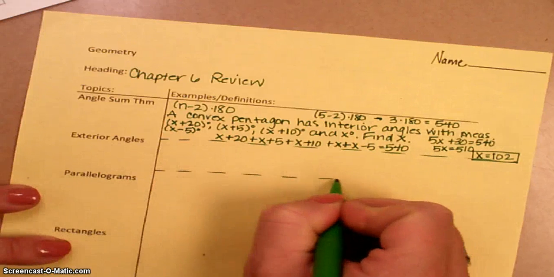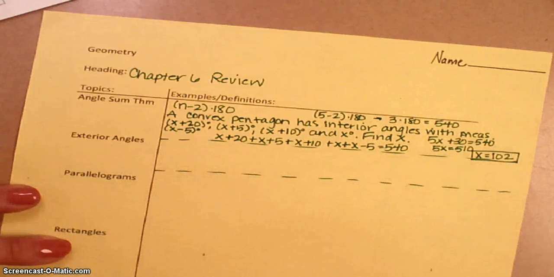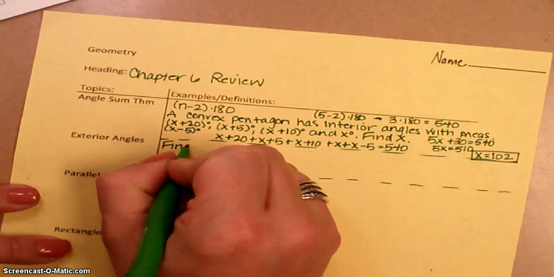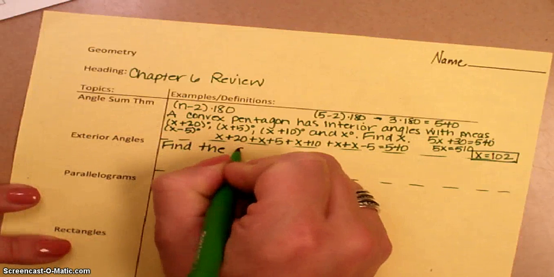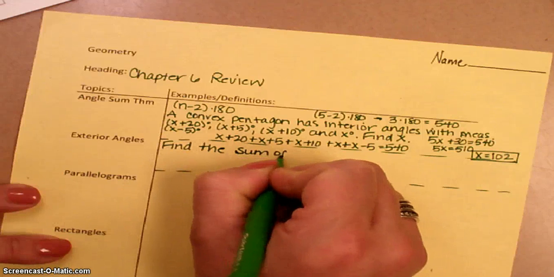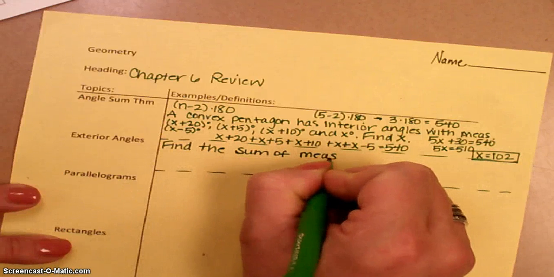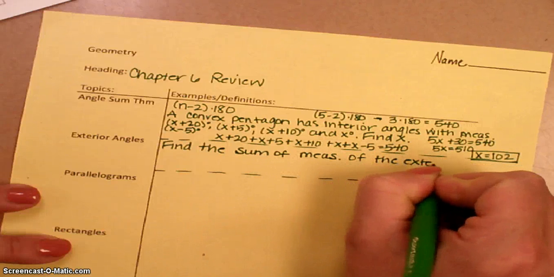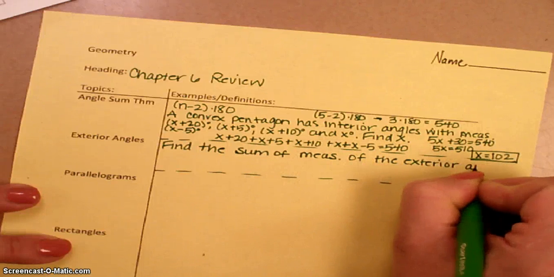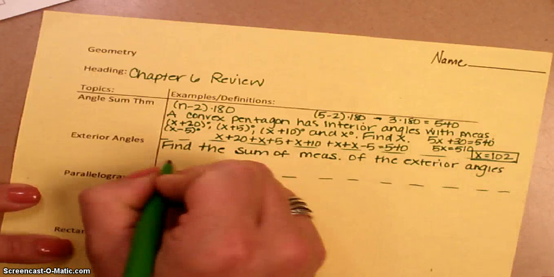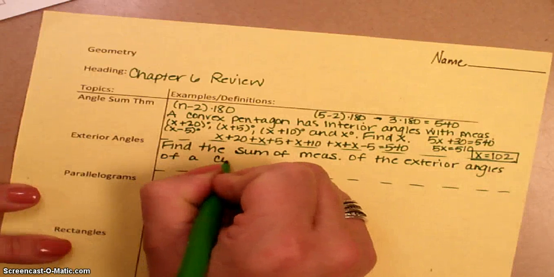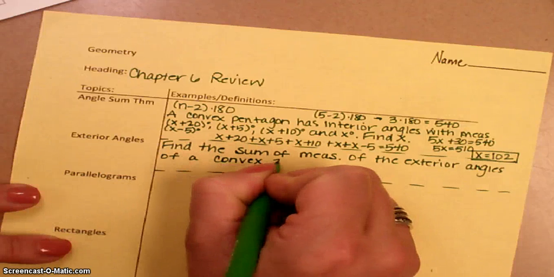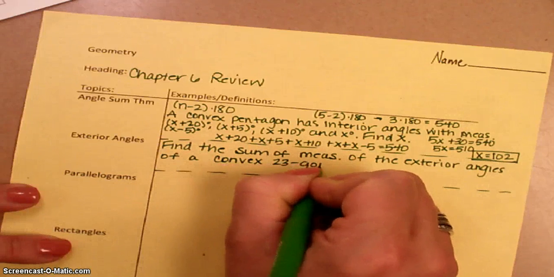The next one, dealing with exterior angles. Find the sum of the measures of the exterior angles of a convex 23-gon.